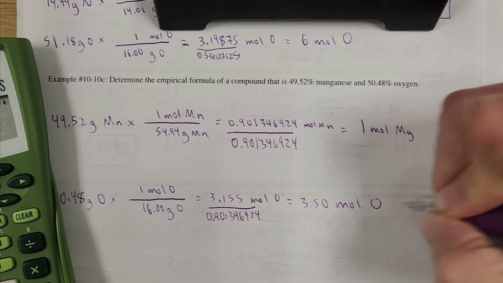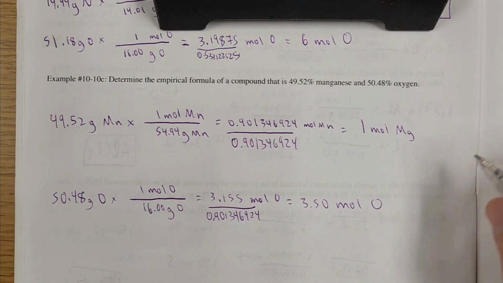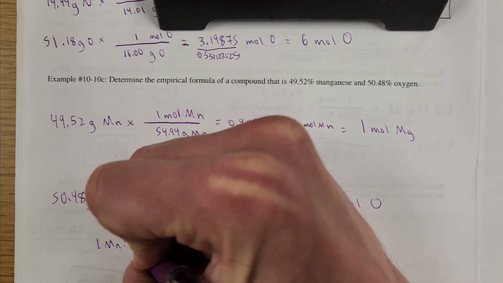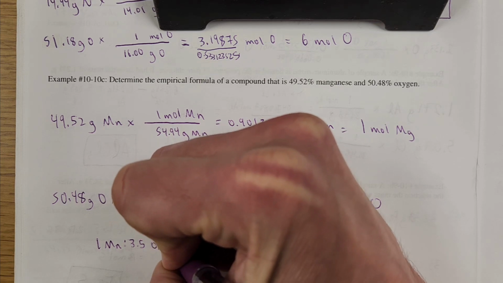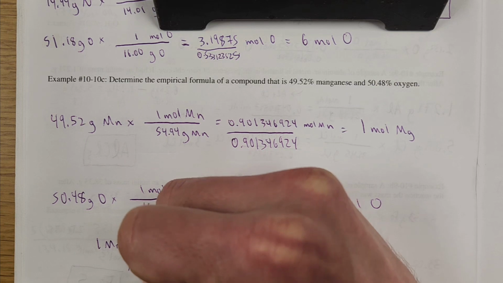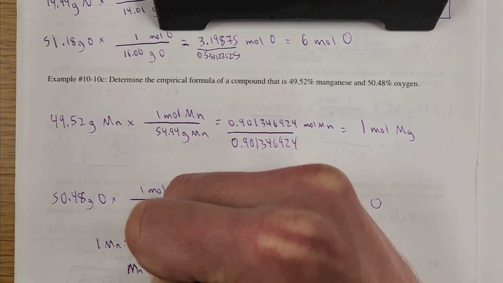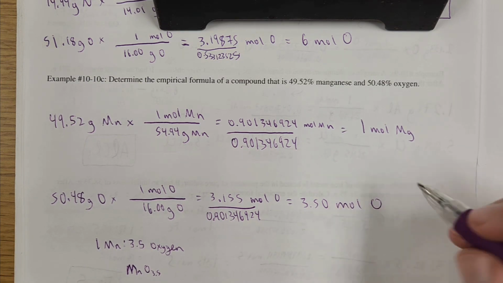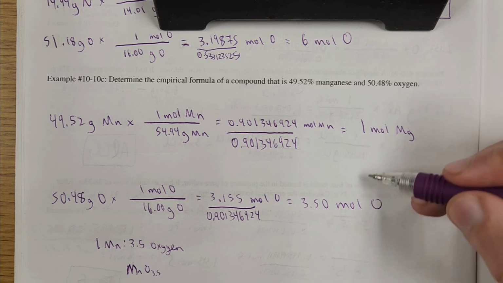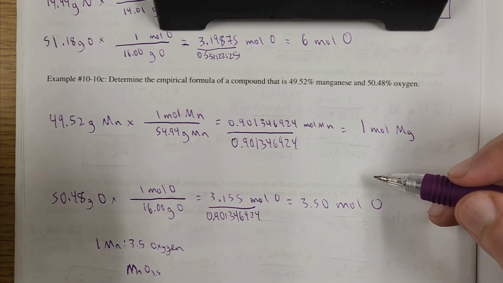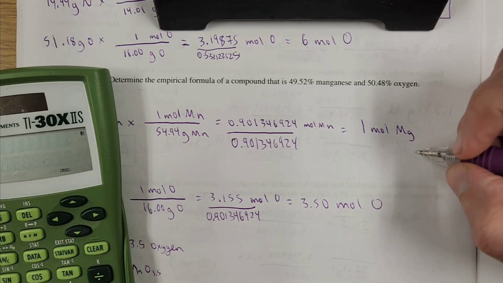3.50 moles of oxygen. So what this is telling us is that we have a ratio of 1 manganese for every 3.5 oxygens. And that's not okay to have a formula of MnO3.5. We can, however, multiply these until we get a whole number. So I'm going to try multiplying both by 2 and see if that makes them whole. If not, then I'll times it by 3. If not, then I'll times it by 4. If not, then I'll times it by 5 and keep on going. So what happens if I multiply by 2?